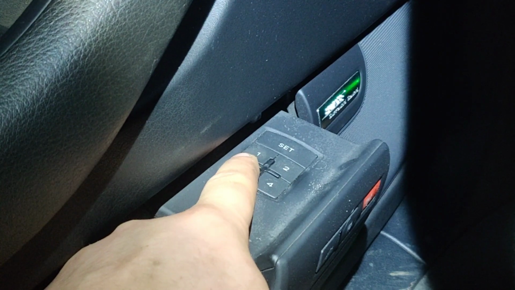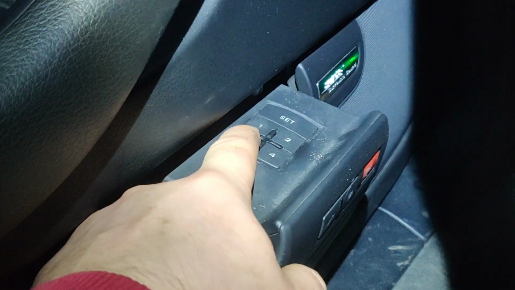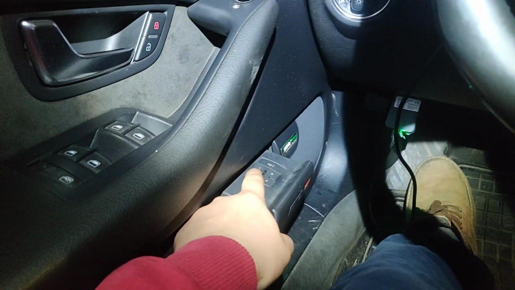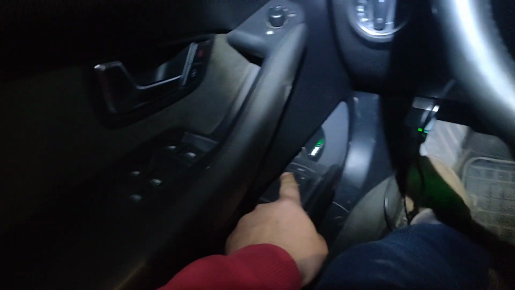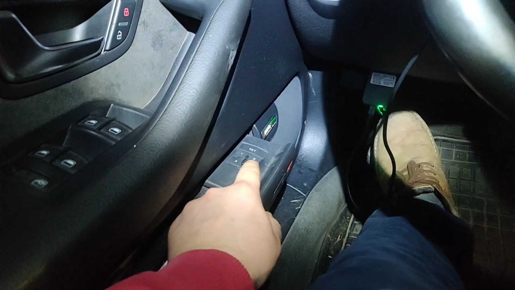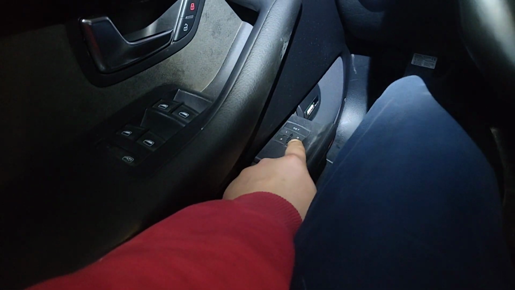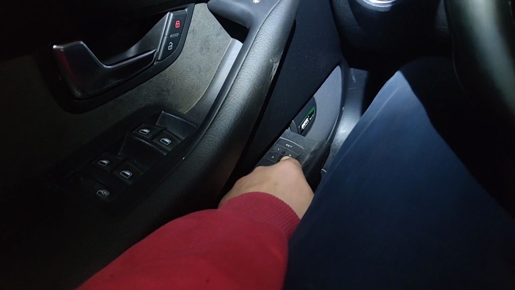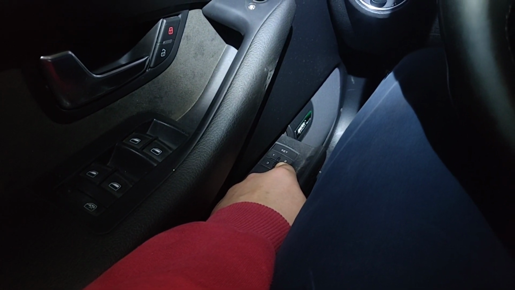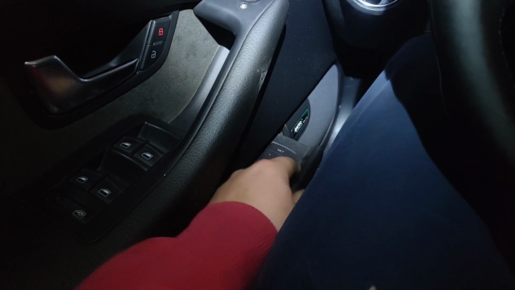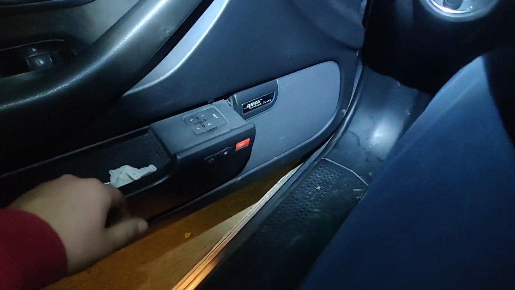Use your saved function: press and hold the memory button, which in this case I did 3, and we can see the whole seat moves to the right place, and it works perfectly, as do the rest of the memorized functions. To set a position is pretty easy: just press and hold the set button and any of the number buttons.